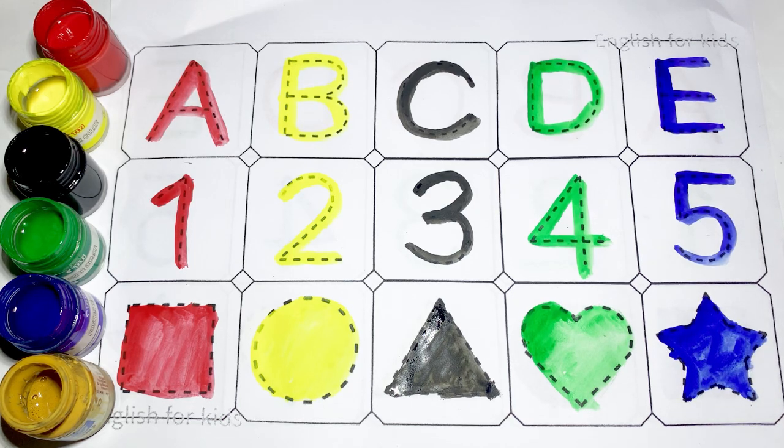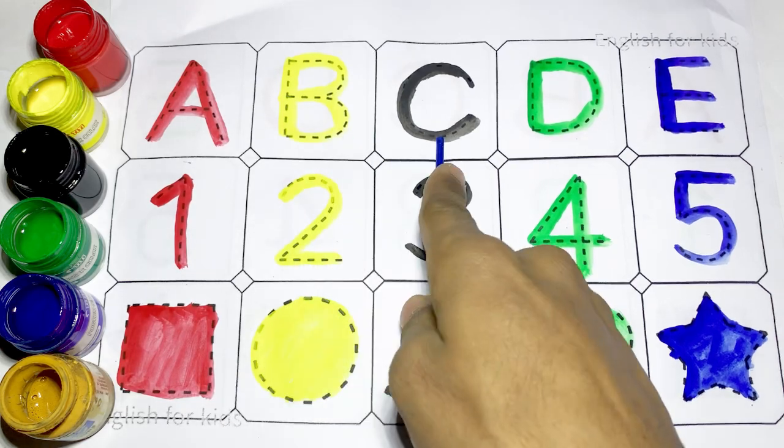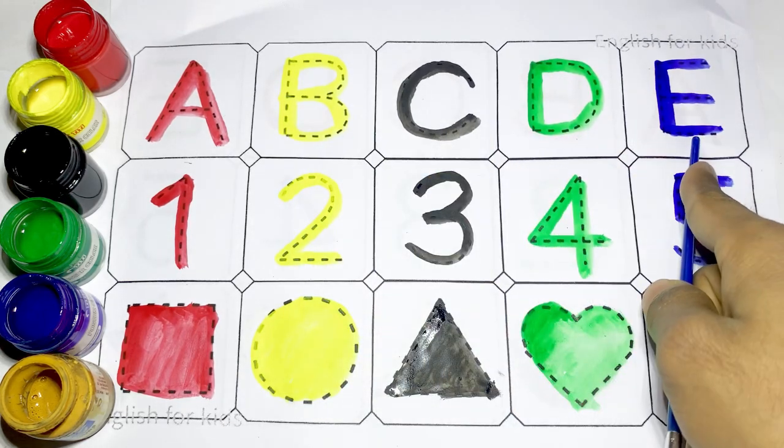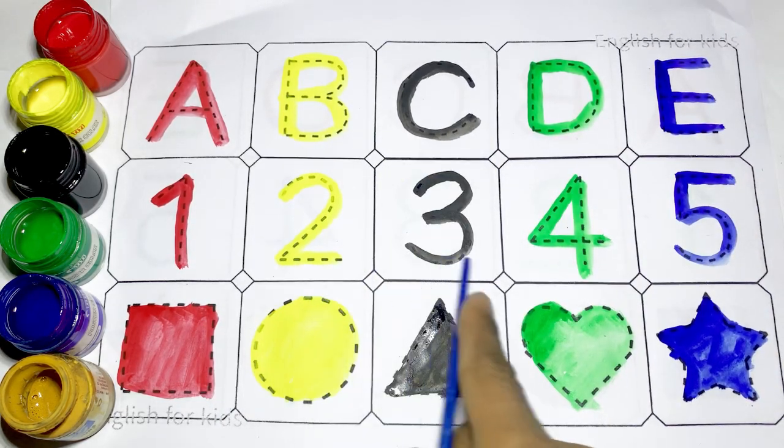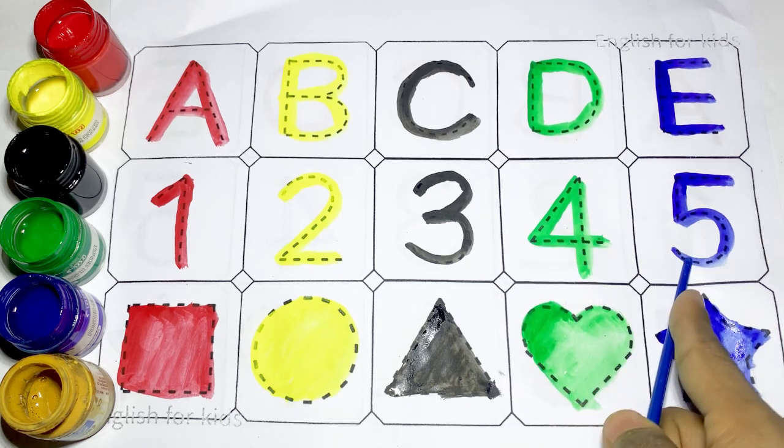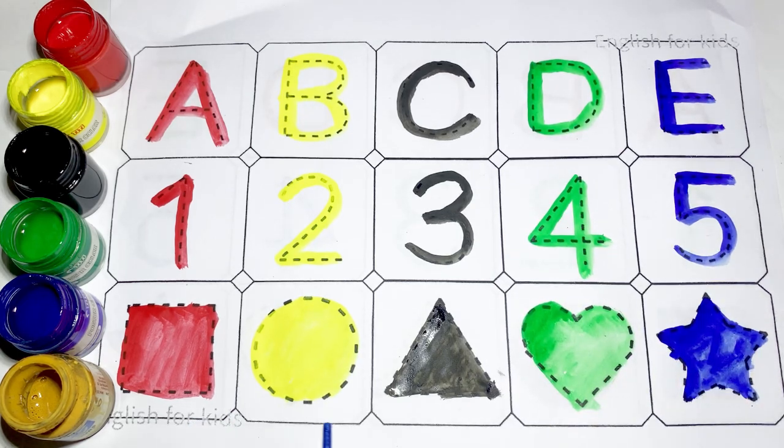Kids, today we drew A, B, C, D, E, numbers 1, 2, 3, 4, 5, shapes square, circle, triangle, heart and star.